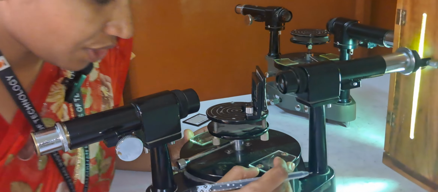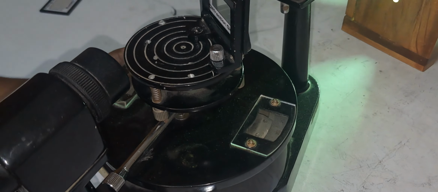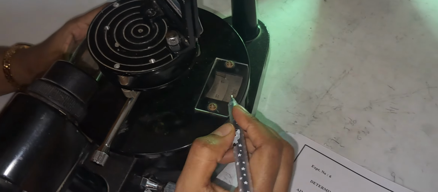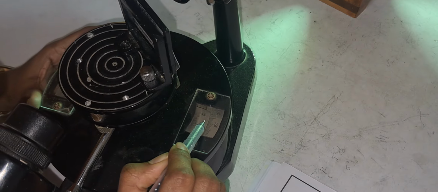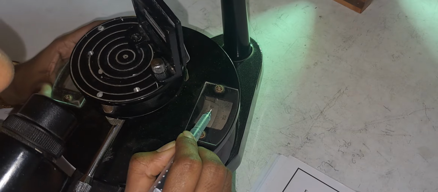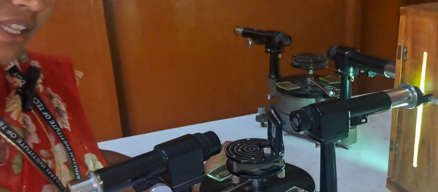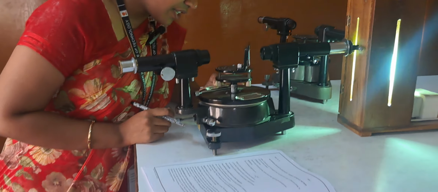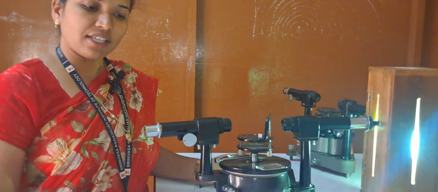Now, in order to find out the main scale reading, first of all, you should see there are 30 vernier scale divisions. I have coincided with the violet, you can see here. So for the first color violet, you can see here the 0th division of the vernier scale coincides with the main scale reading of 344 degrees, 30 minutes on the left side, which is considered as VA. On the right side, it is having 169 degrees, 30 minutes, which is considered as VB.